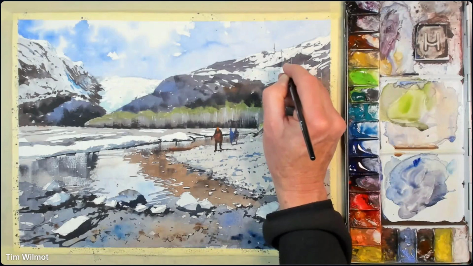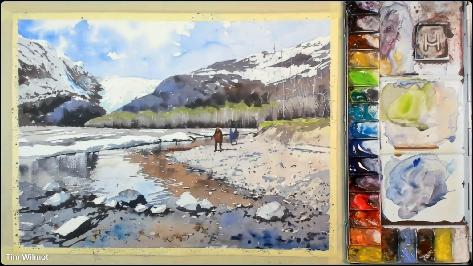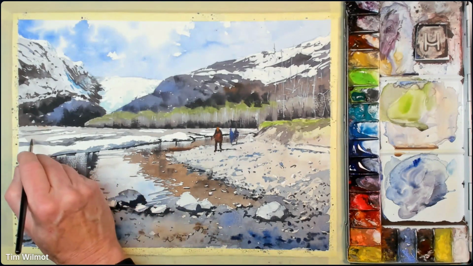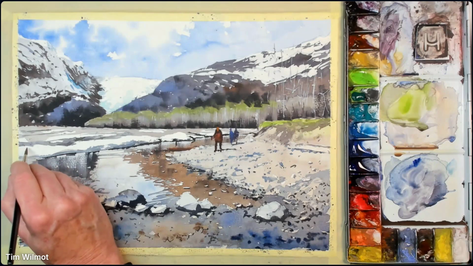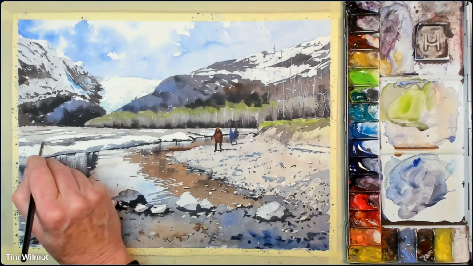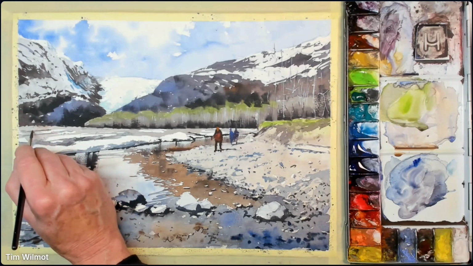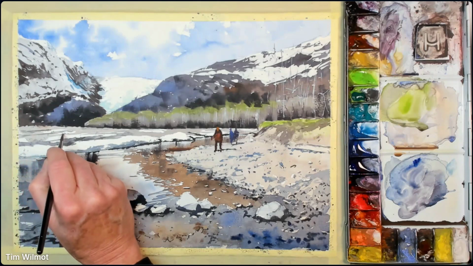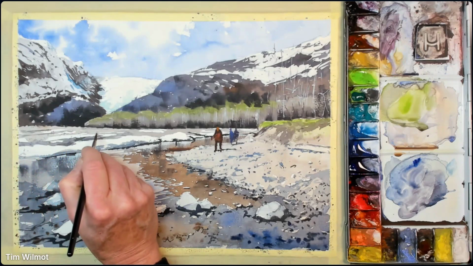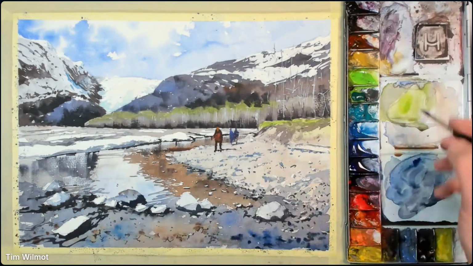Well, I will just add a few more little marks to this in my own time. But I think I've captured the essence of it. Perhaps just a few more marks here just to show that it's that kind of rough. There's rocks and boulders and things over there.